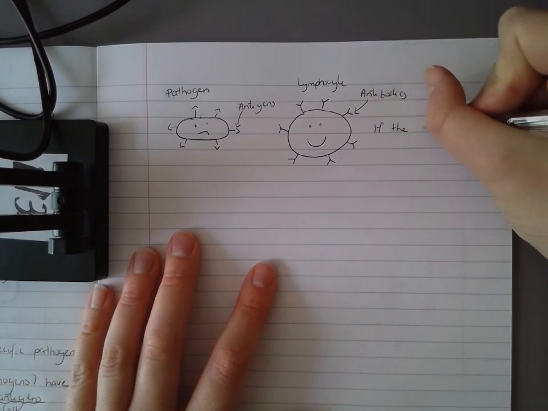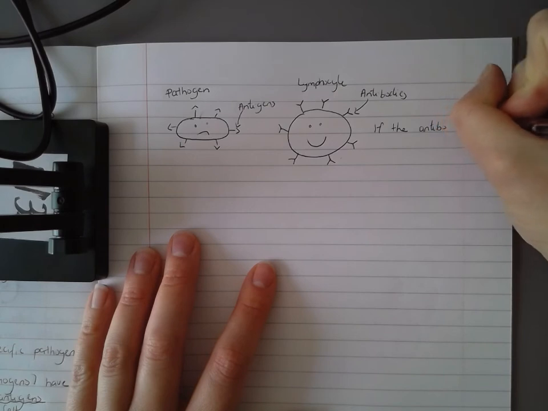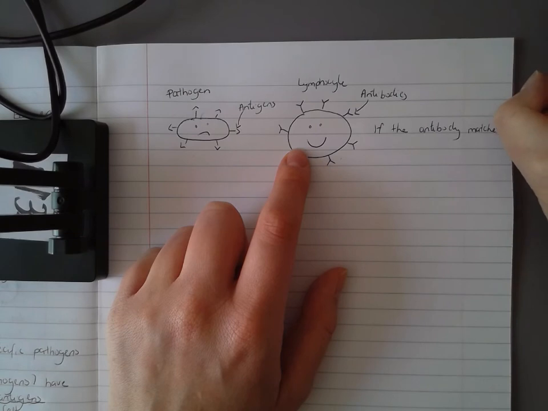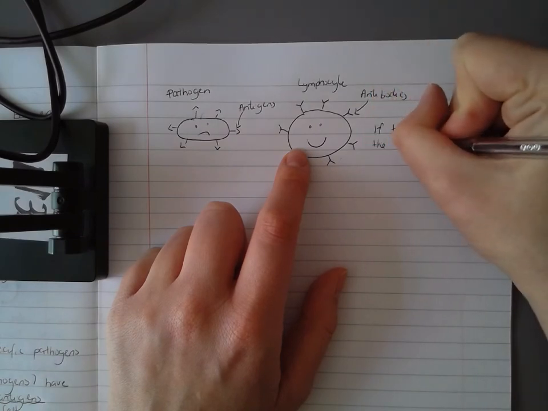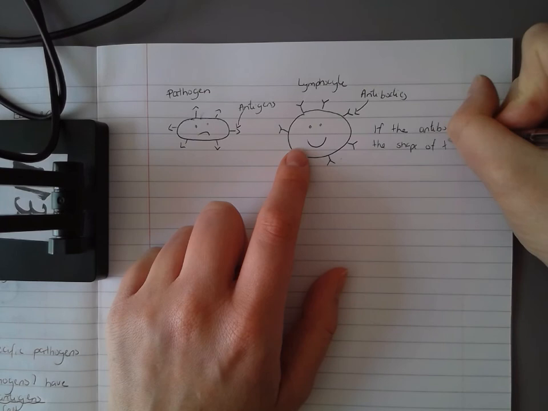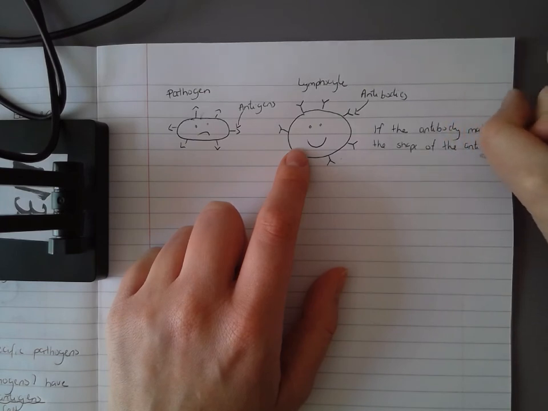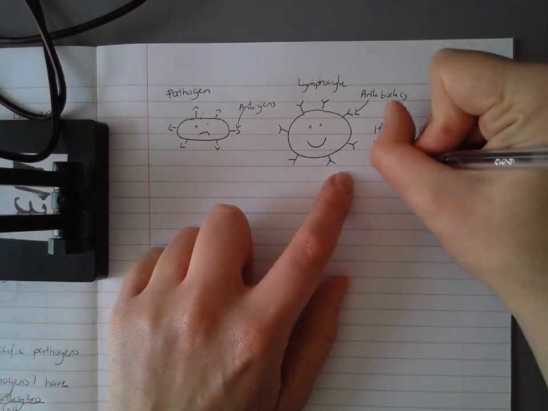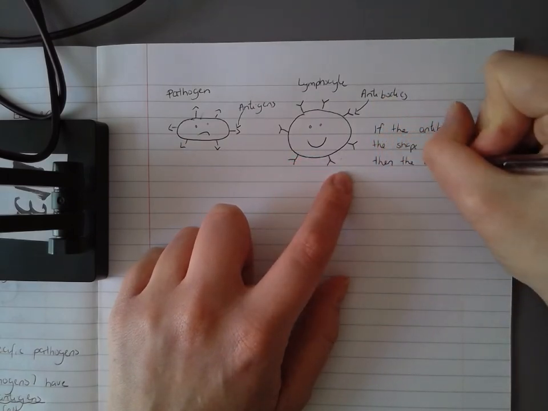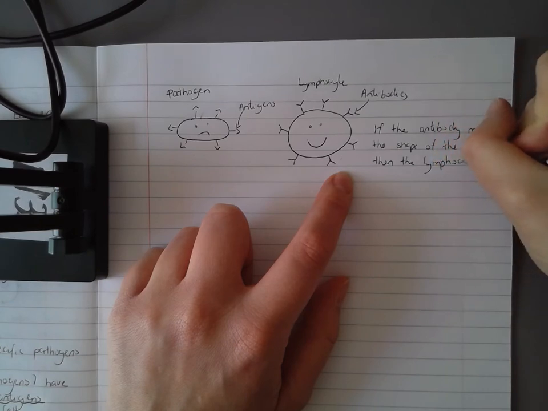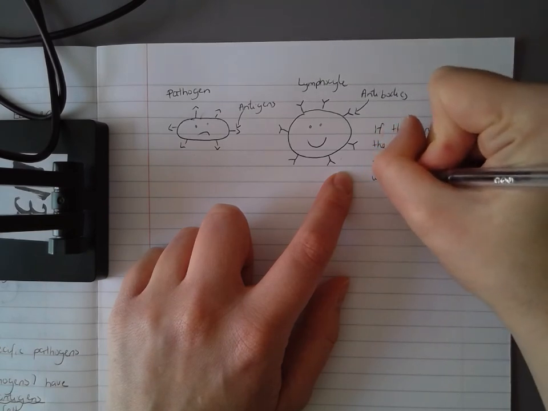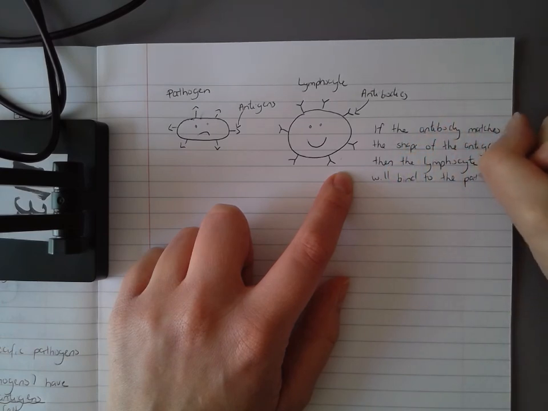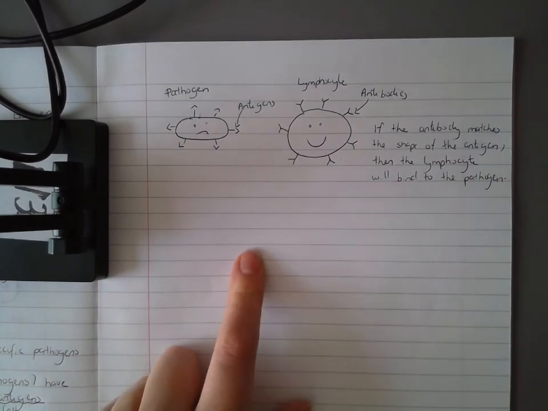Okay, but if the antibody here on my lymphocyte, if the antibody matches the shape of the antigen, and in this case it does because I've drawn it that way, then the lymphocyte, which is your white blood cell, will bind to the pathogen.